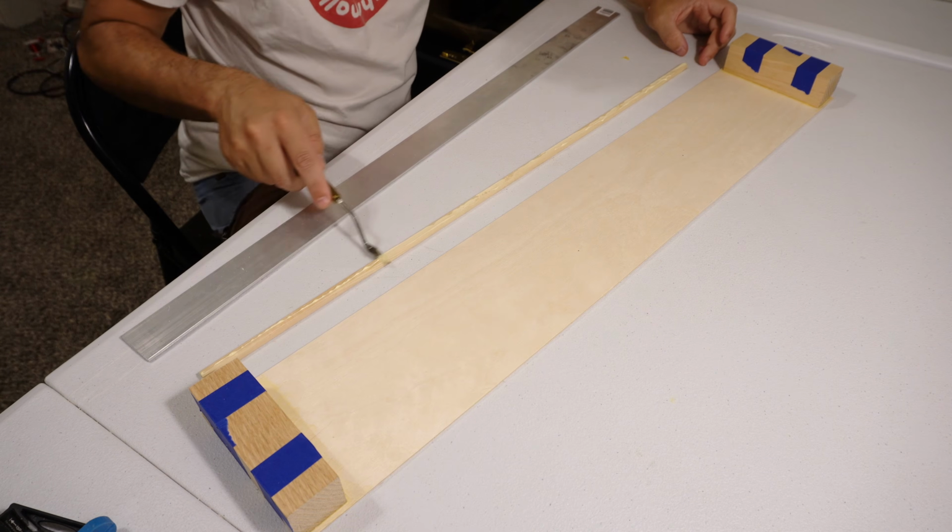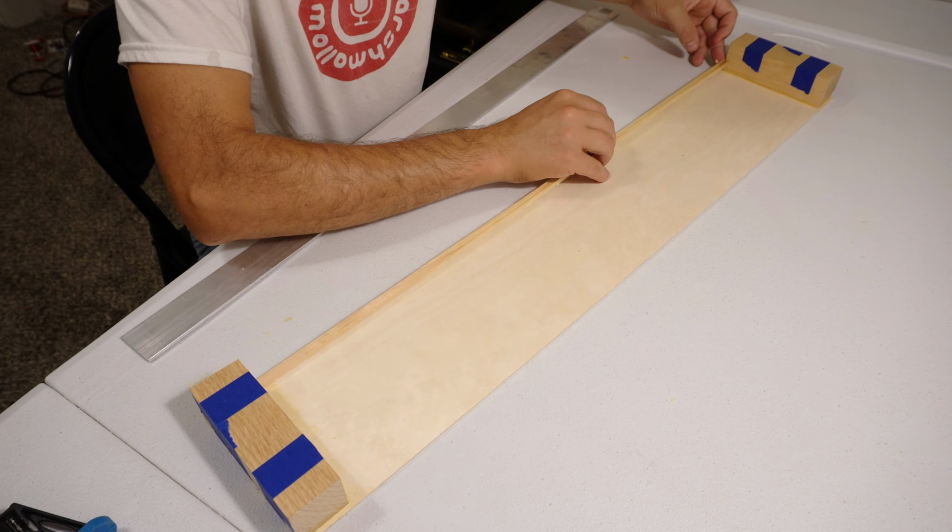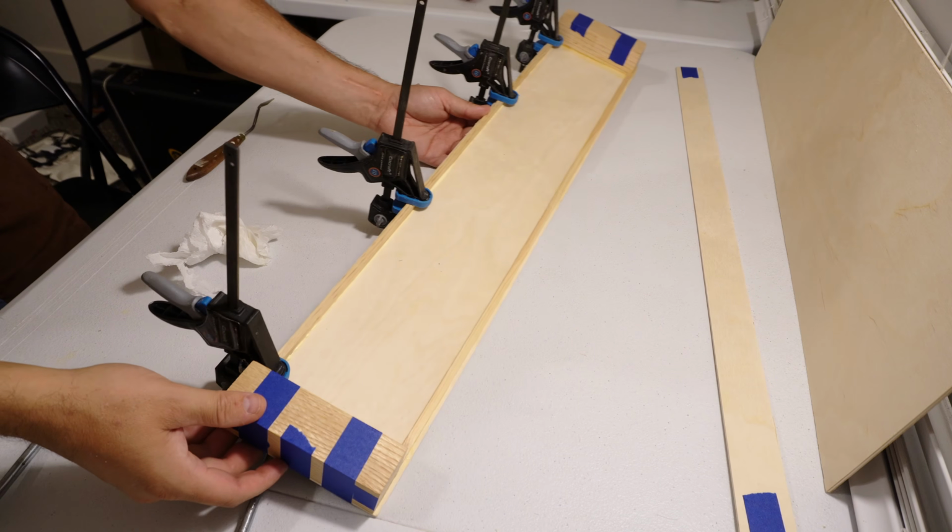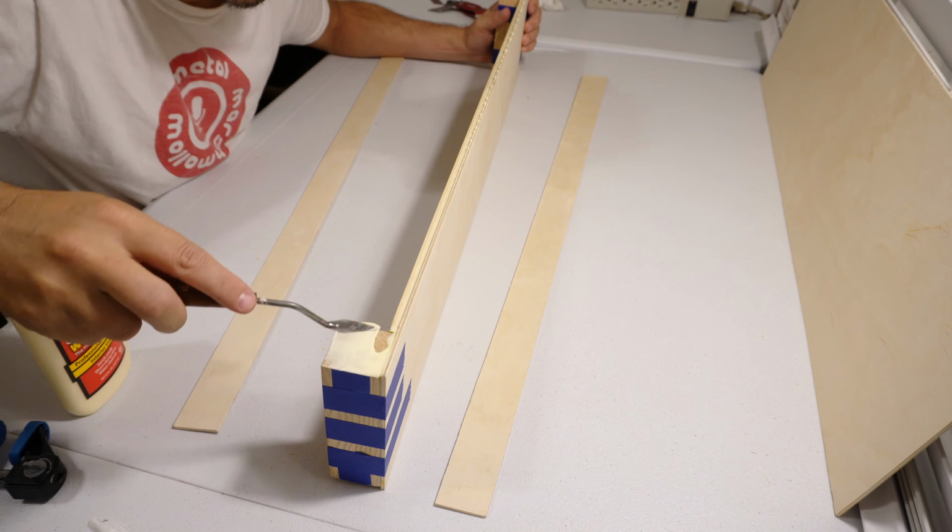So I just measured that and cut that to length and glued it to the bottom of the box. And I did that to both sides. And then once those were dry, then I could glue the sides of the box onto those.